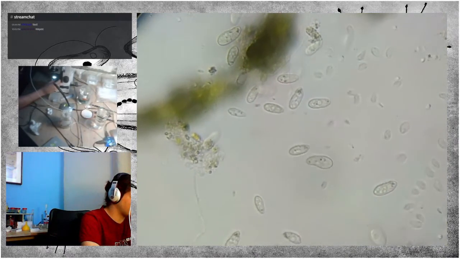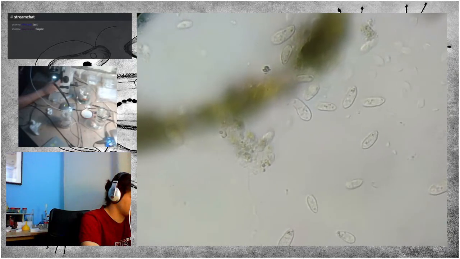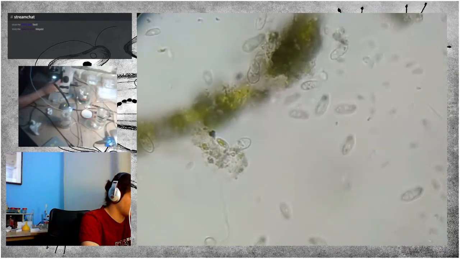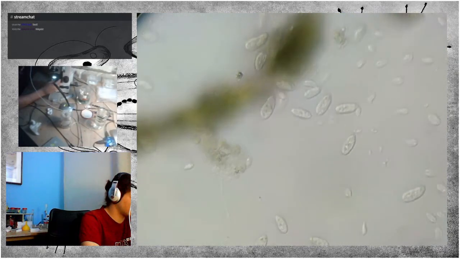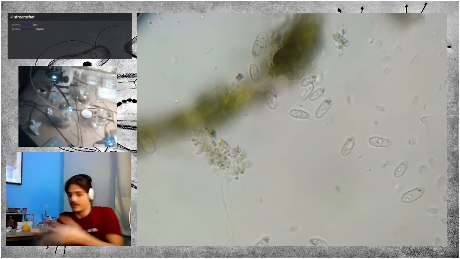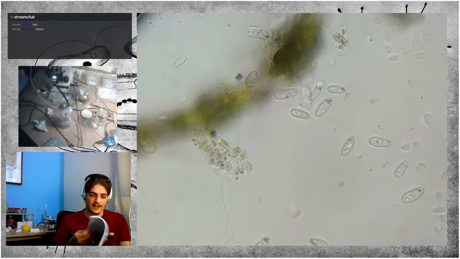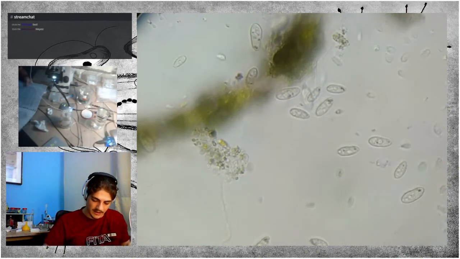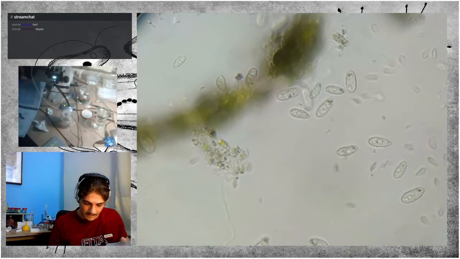Now, those are quite small ciliates, and I have an identification book right here. Let me see if I can find anything related to them.